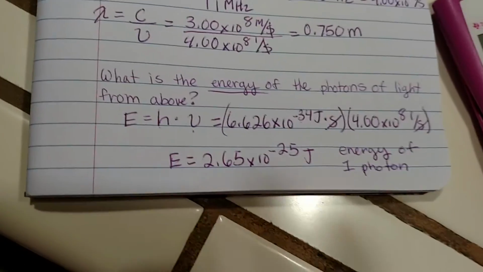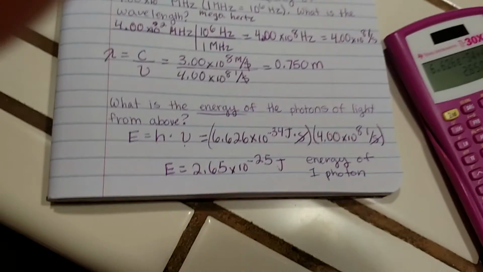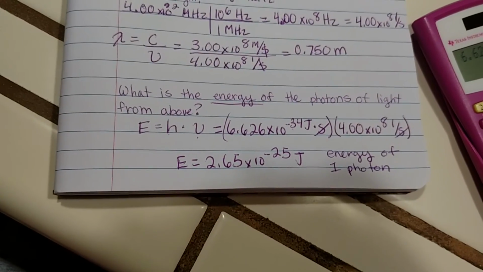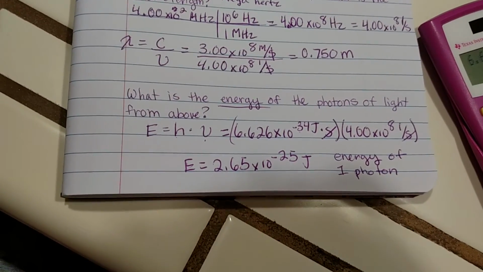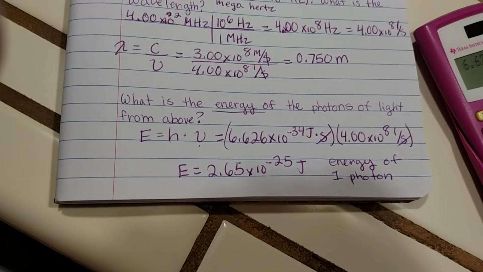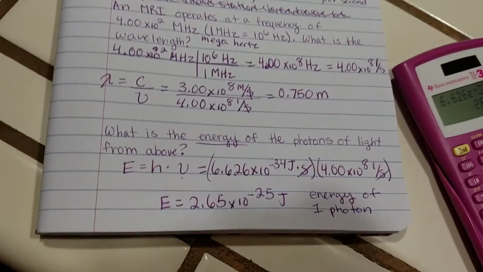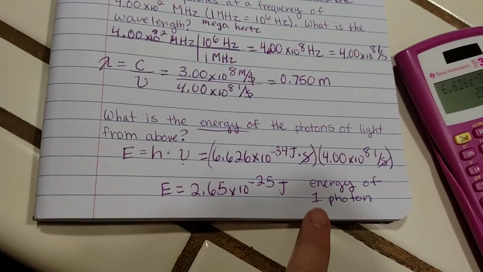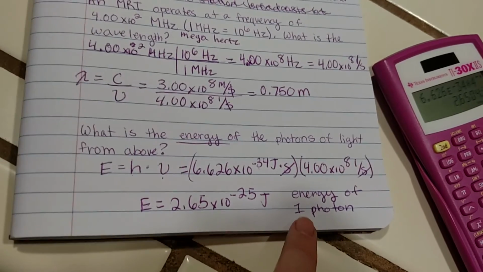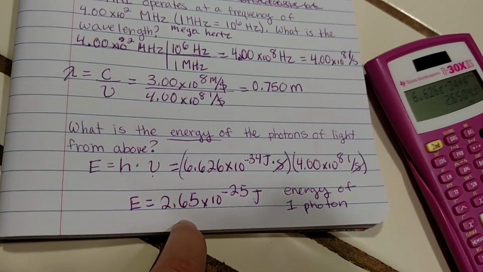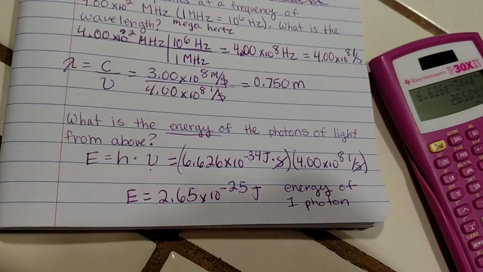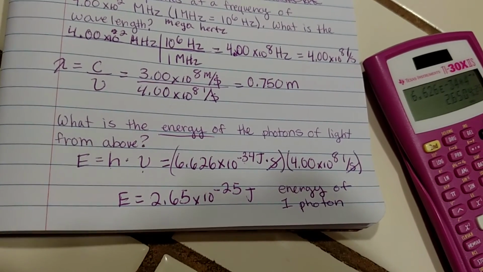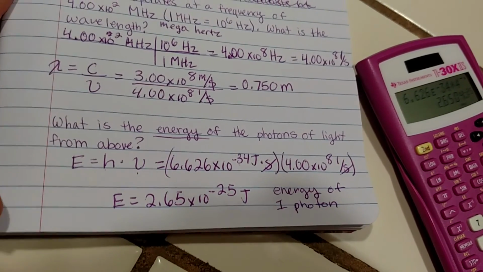of this light. One other question that can come up is finding the energy of a mole of photons. That's a very common question to come after this, especially in multi-part questions. If we wanted to find the energy of a mole of photons, we can multiply this energy by a mole. So it'd be 6.02 times 10 to the 23rd. We multiply them together and find the energy of 1 mole.